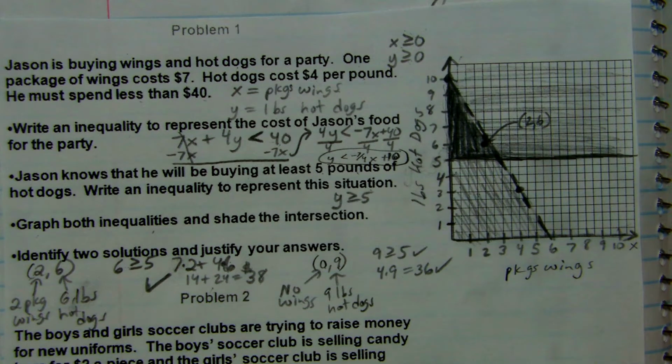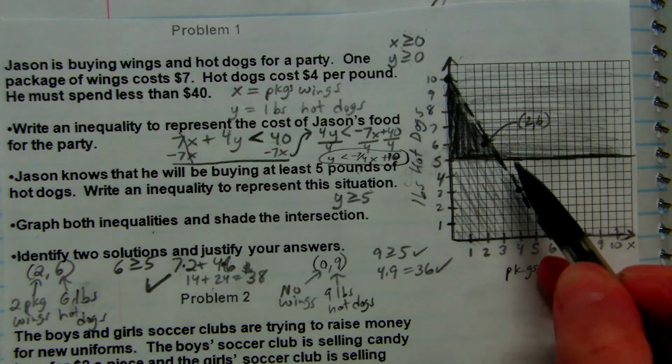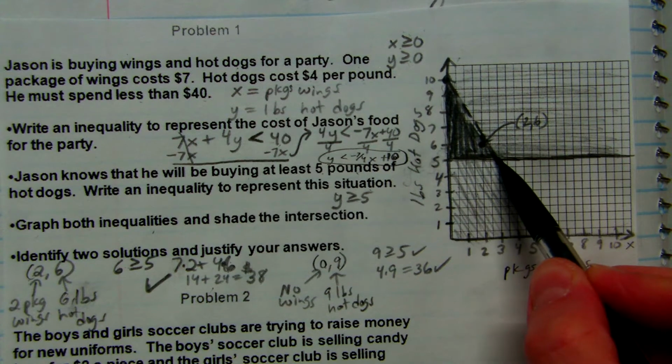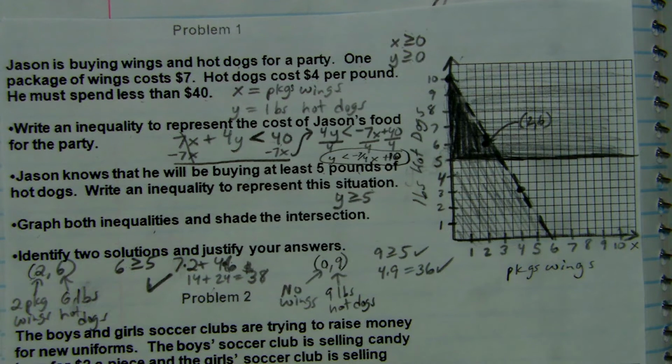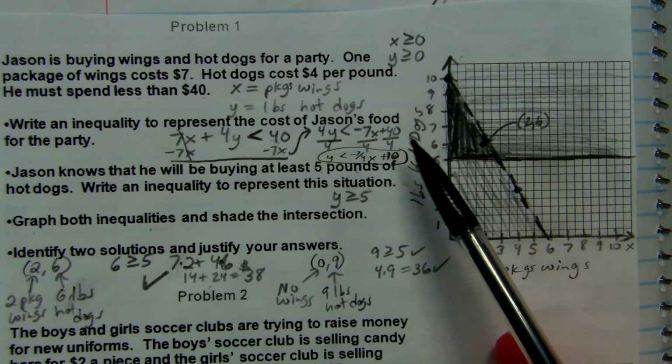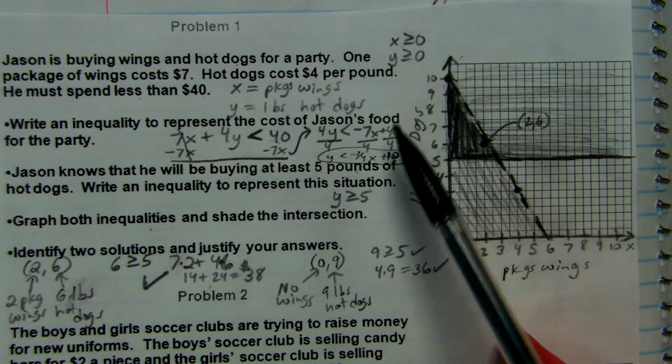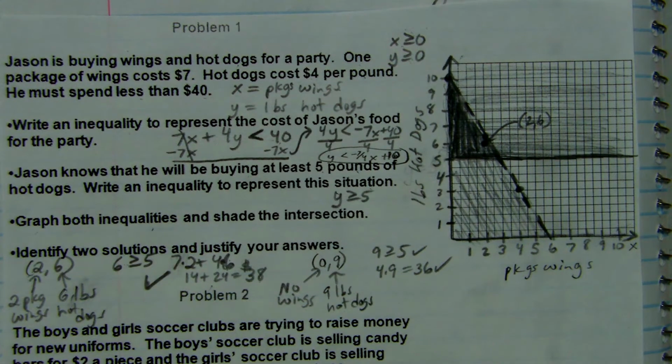Okay, so it didn't quite work. So Adrian just tested 3, 5, and it came up with $41. So it didn't quite work. So this is why they want you to justify your answers. You have to make sure it's staying under the $40 and that you are satisfying the constraint that it's at least 5 hot dogs. Okay?